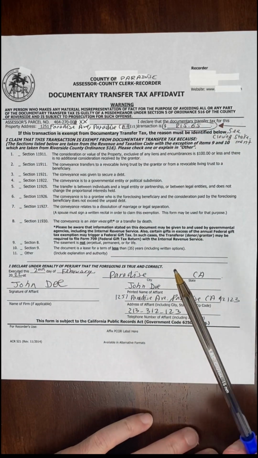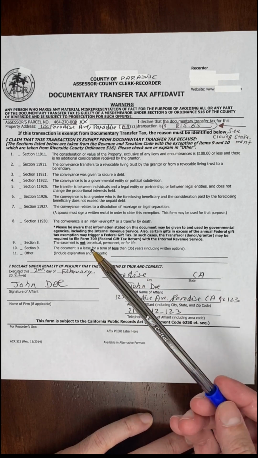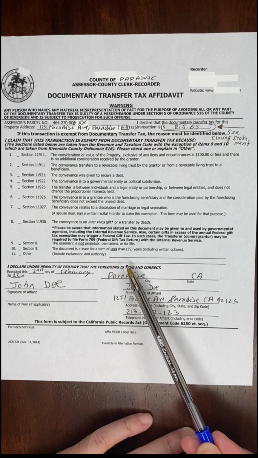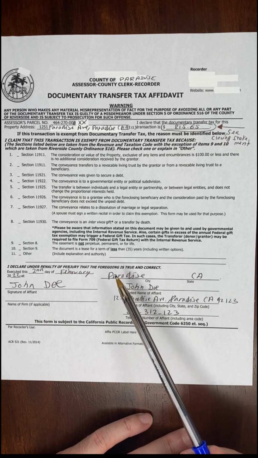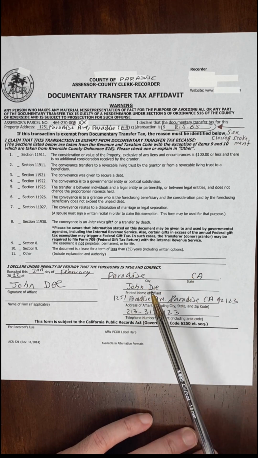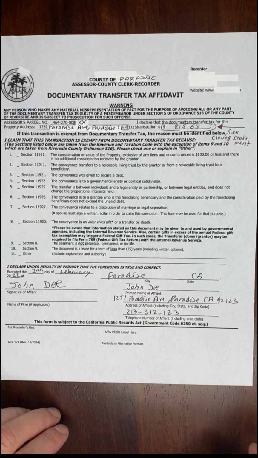And then for the rest, the same person who filled out the PCOR just dates the document and signs. This is the city where this specific document is being signed. Printing name, address, phone number. So pretty typical.